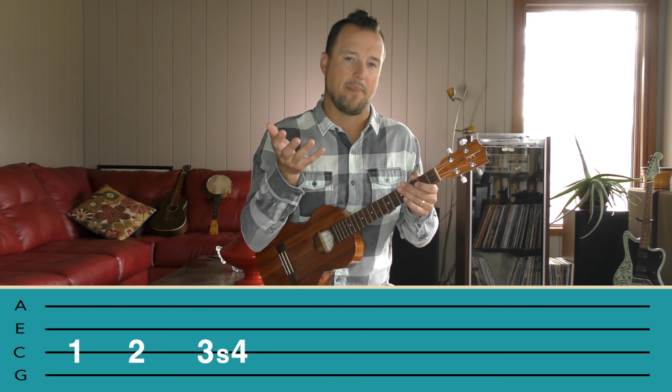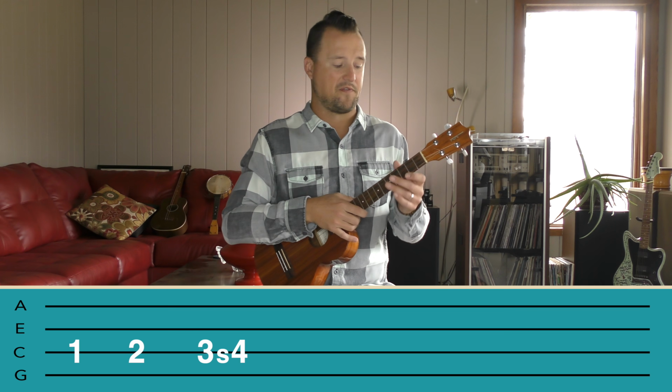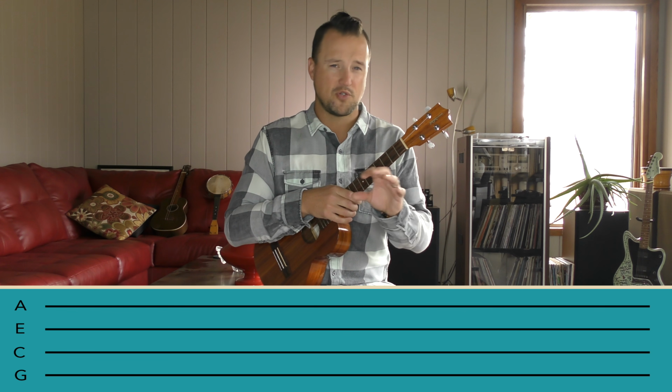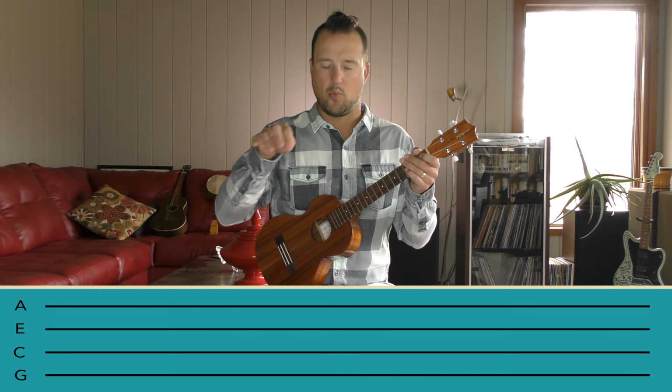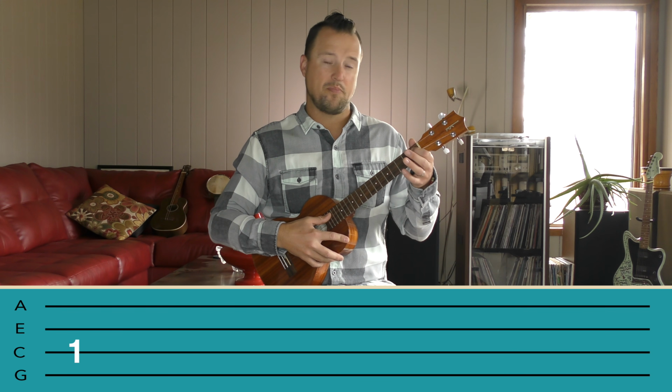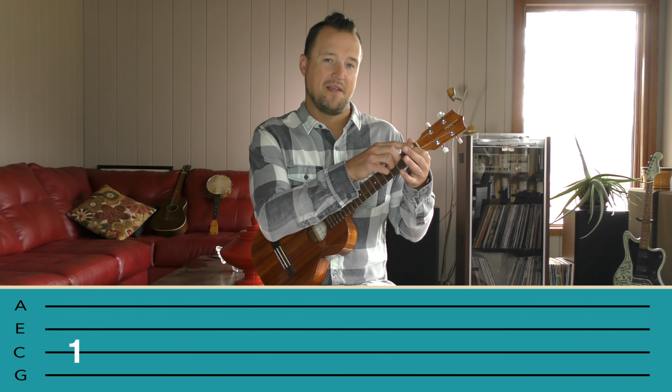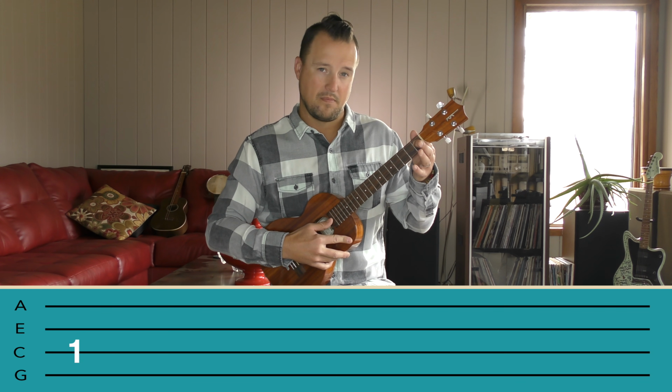I'll talk a little bit about all of the different weird notation you might see for slide, hammer-on, pull-off as we get a little further along here. But simply put, the numbers equal the fret numbers. The little trick here is, if you see just a single number, like 1, that means that you pluck only that corresponding 1 on the C string.